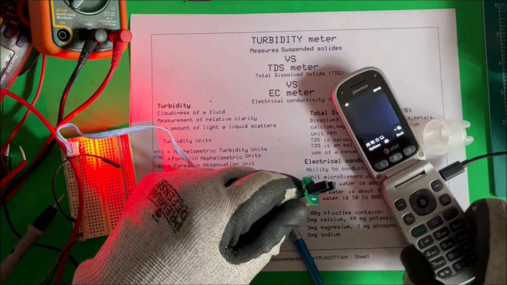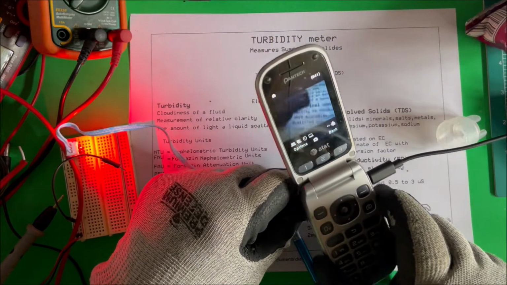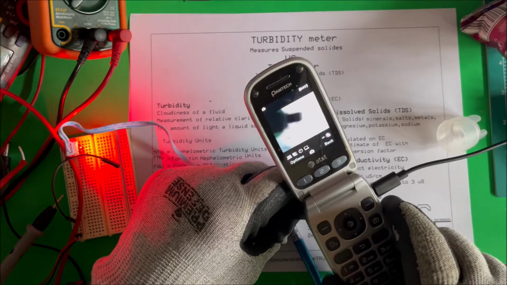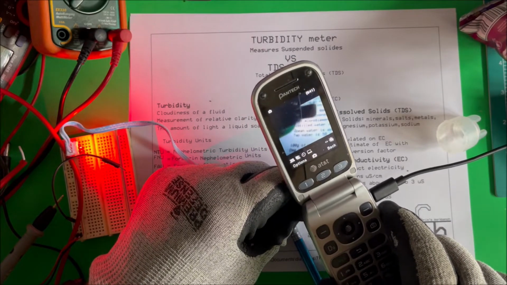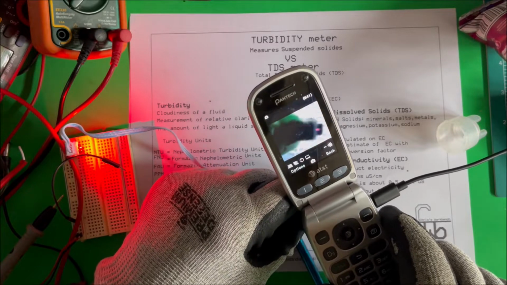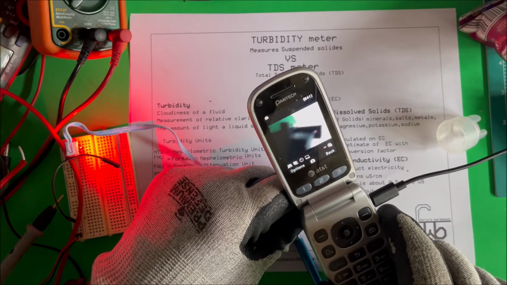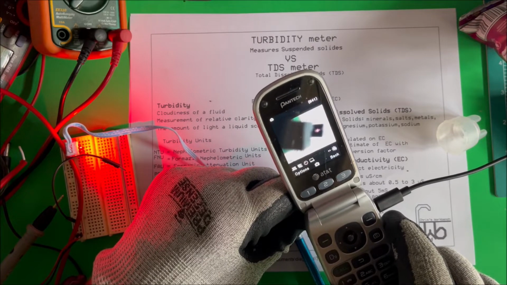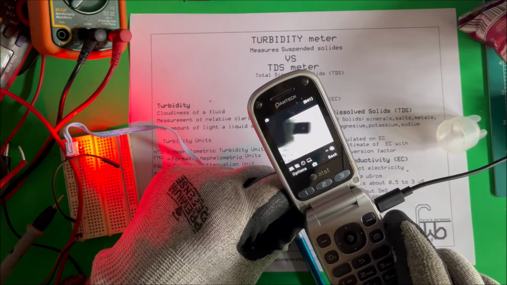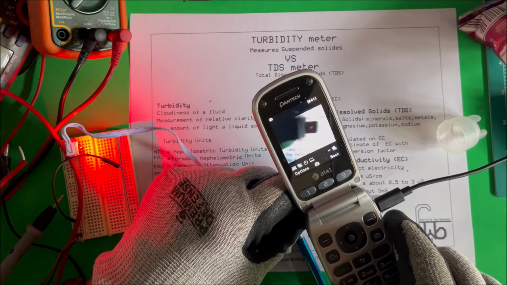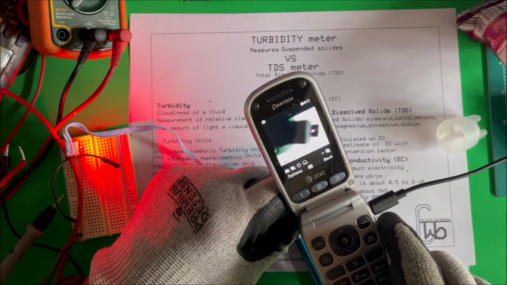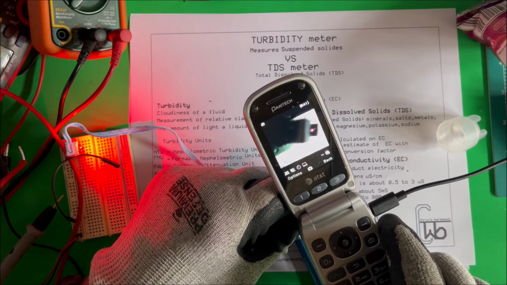There we go. You can hold that in the right spot. There we go. That's an infrared LED there. I have to hold it just right. There we go. That's an infrared LED.